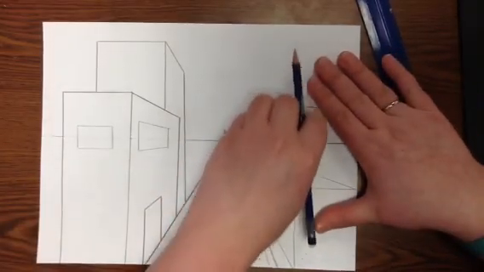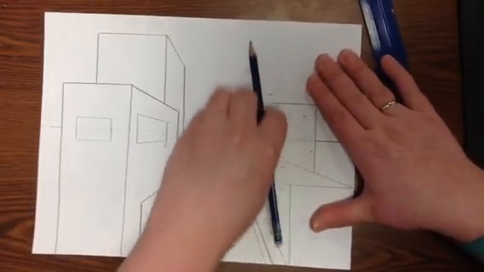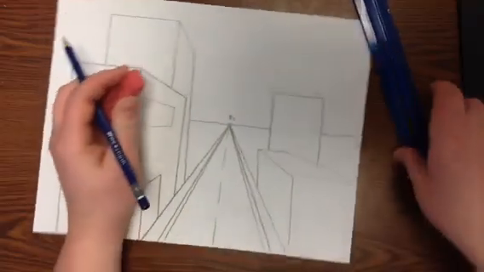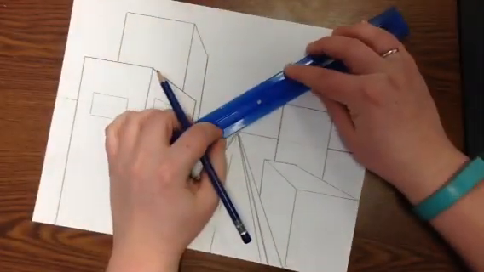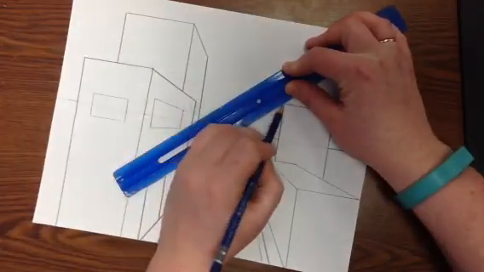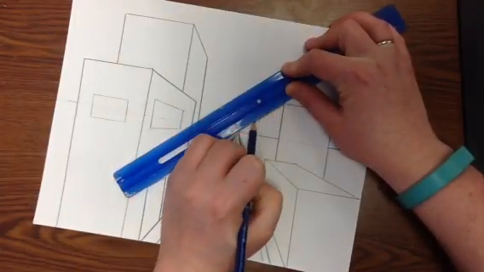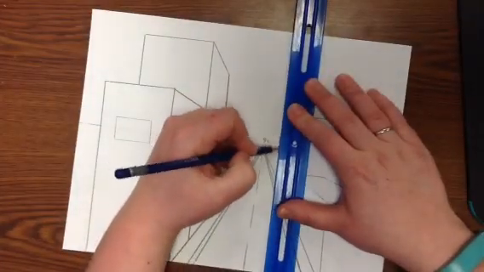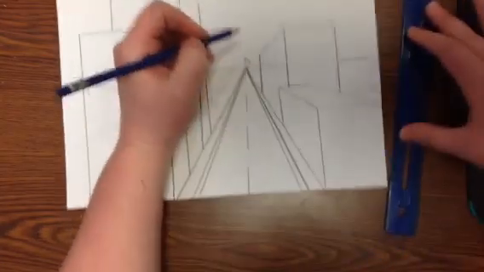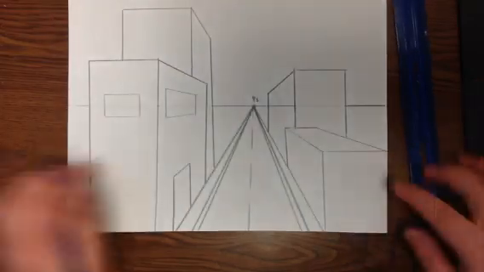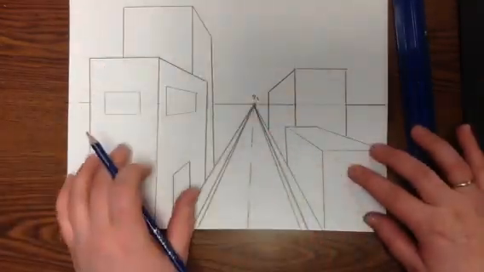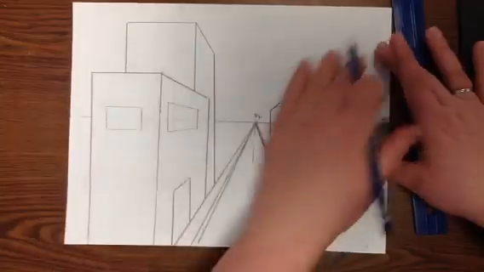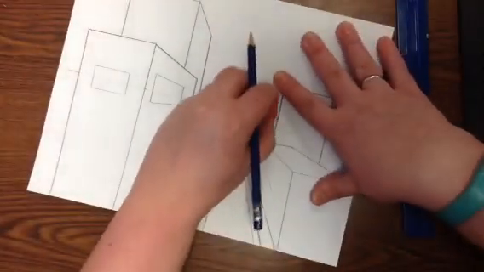So I'm going to erase this horizon line again because I'm not going to see that through my building. And then I'm going to bring this down to the vanishing point. Decide how far you want that to come back, and then just go ahead and trim it up. Okay. Then I've got an overlapping building now. So you can see how I'm starting to stack the buildings. I could even add more into the background if I wanted to.